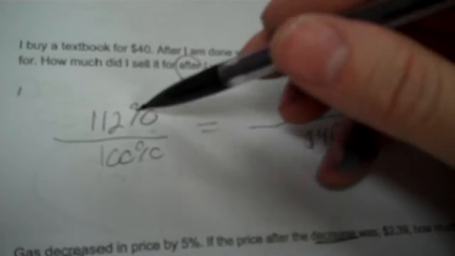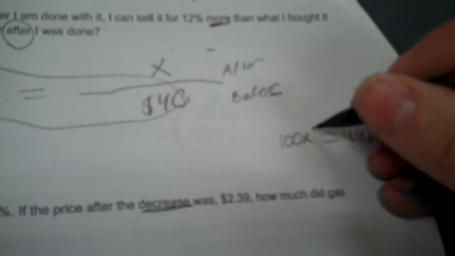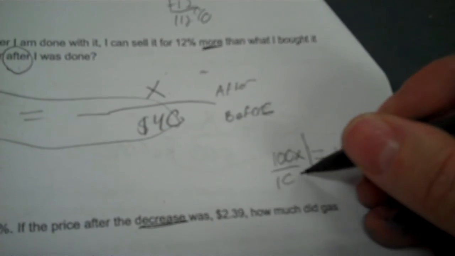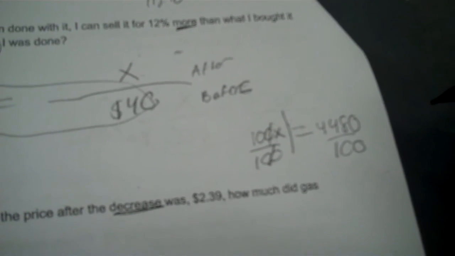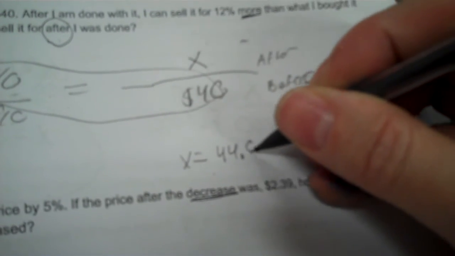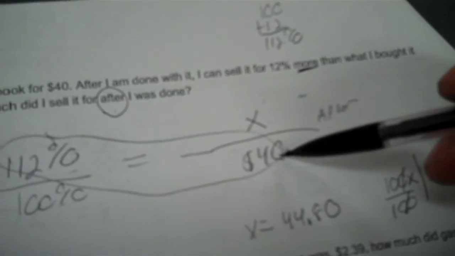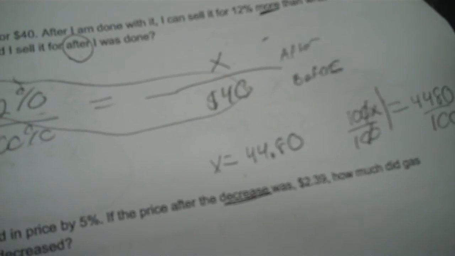Okay, so I take 112 times 40 first, 4,480. On the other side, 100 times X is 100X. Now X is being multiplied, so we have to divide. Okay, 4,480 divided by 100 is 44.8. So X equals 44.80, because that's a money amount, so have two digits after the decimal. Don't put just one. Okay, you want two.